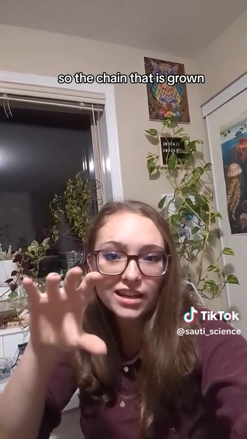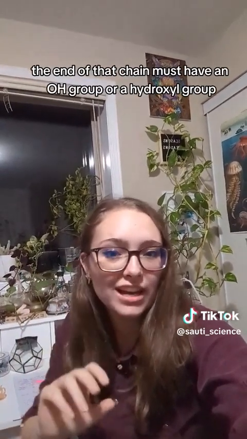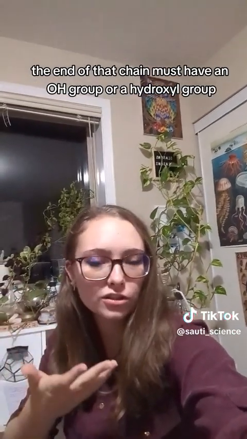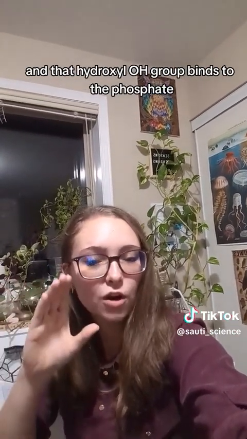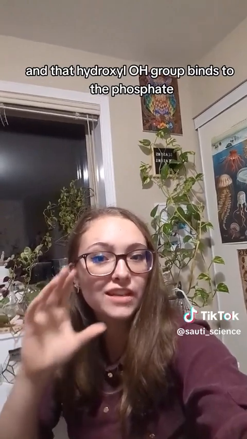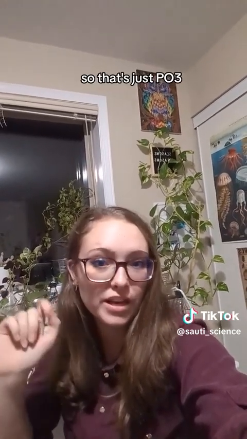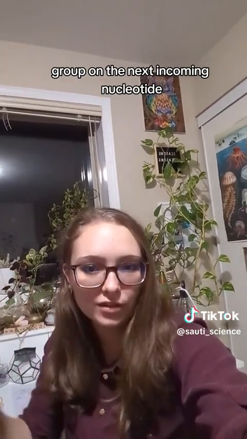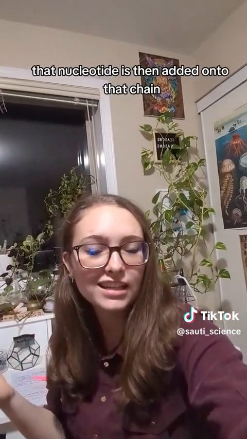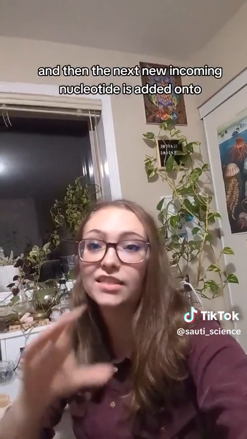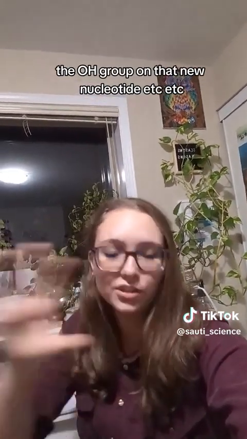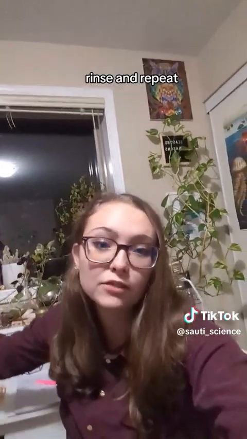So the chain that is grown, the end of that chain must have an OH group or a hydroxyl group, and that hydroxyl OH group binds to the phosphate, so that's just PO3, group on the next incoming nucleotide. That nucleotide is then added onto that chain, and then the next new incoming nucleotide is added onto the OH group on that new nucleotide, etc., rinse and repeat.